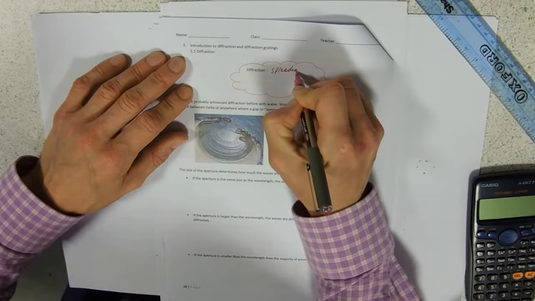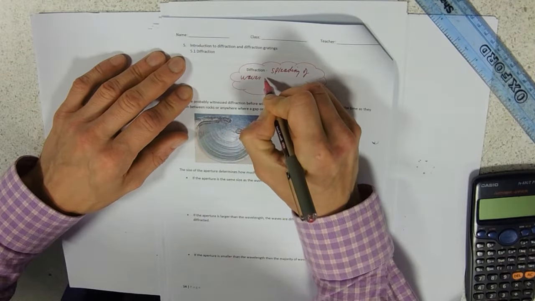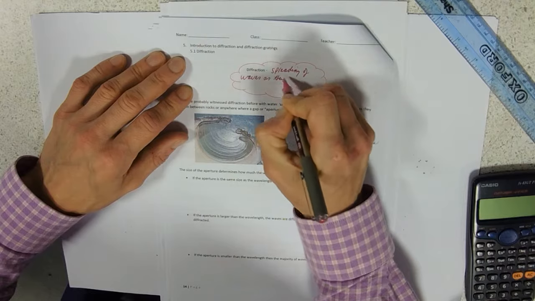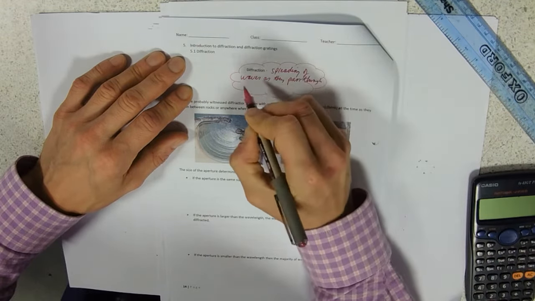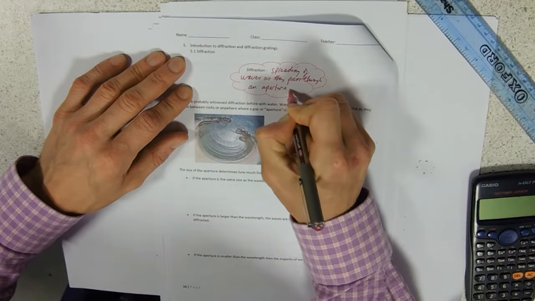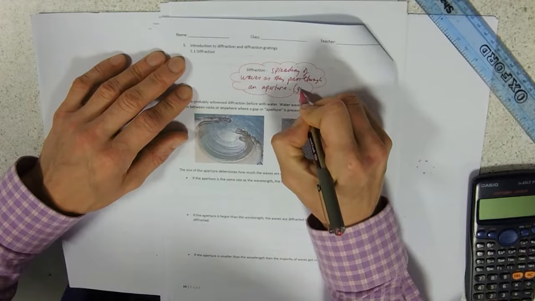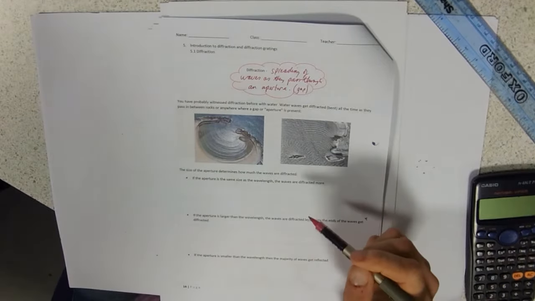So diffraction is the spreading of waves as they pass through an aperture or a gap, and the size of this gap will influence our waves.